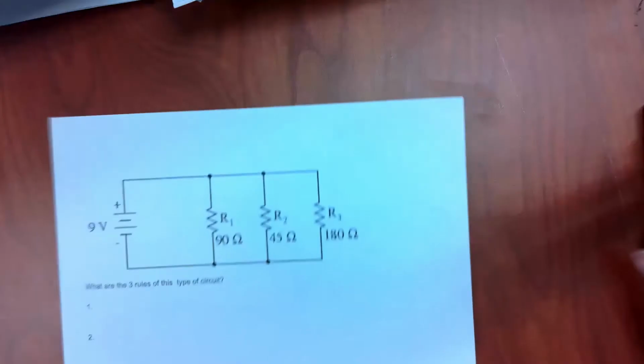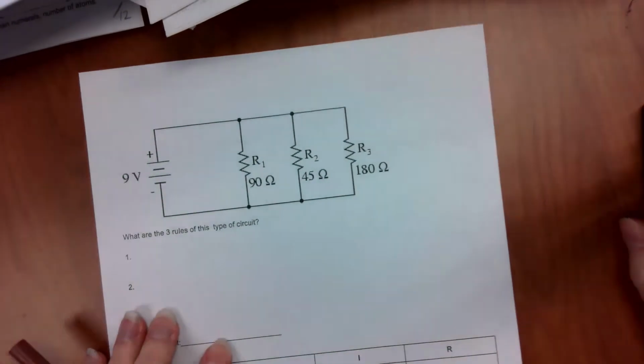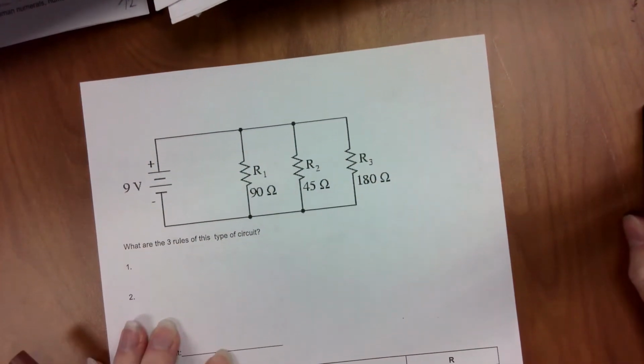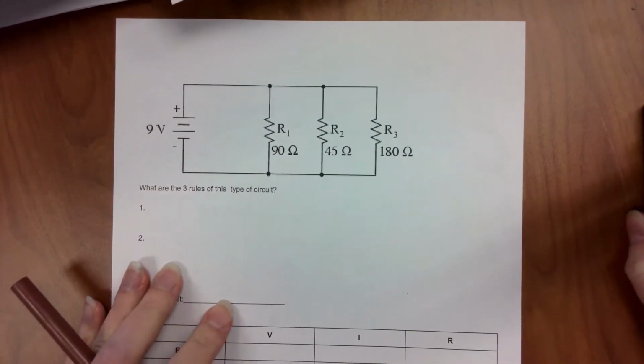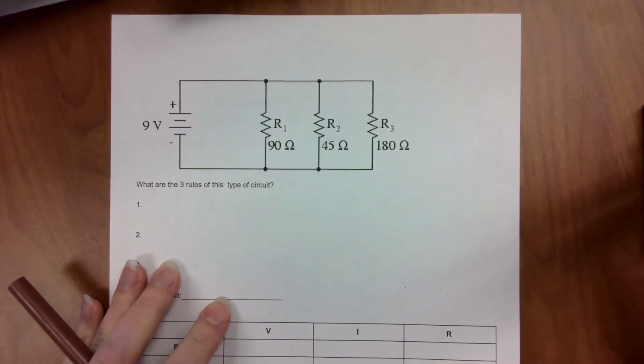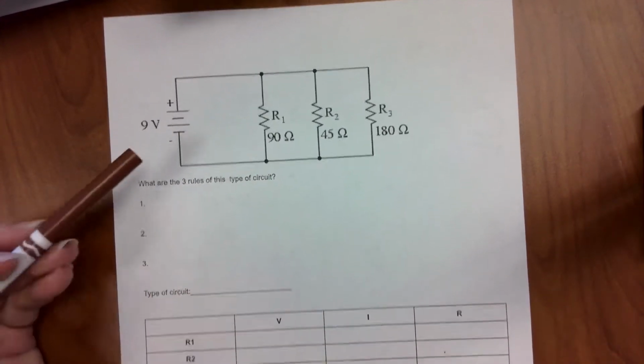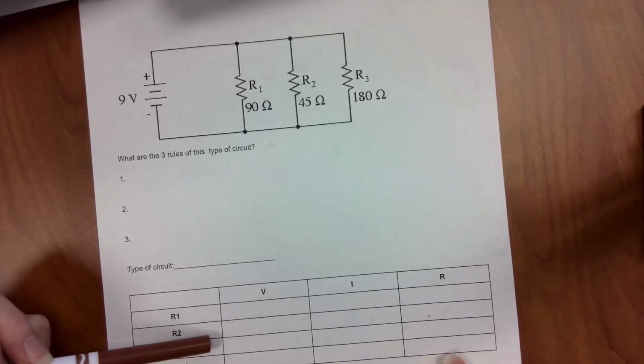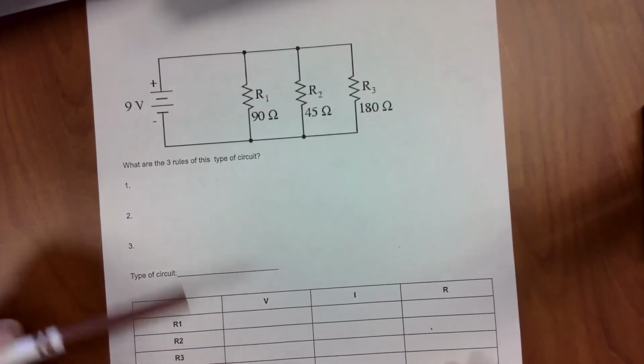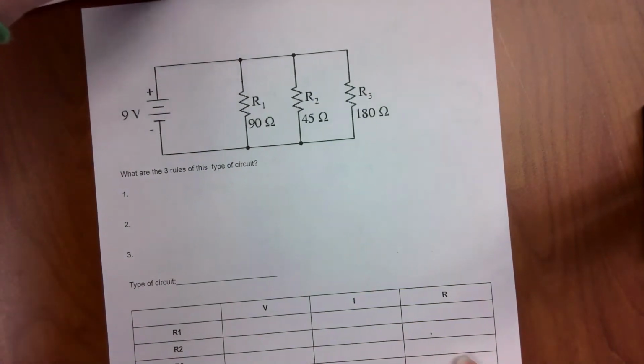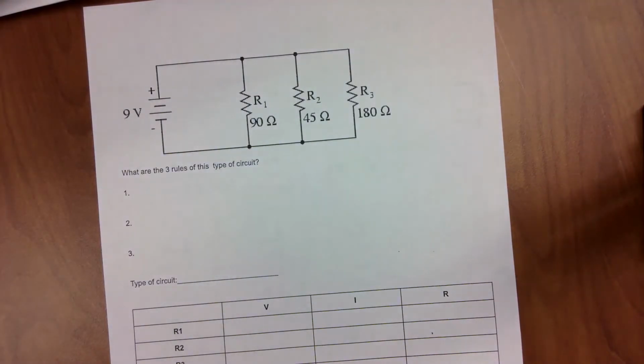Hello everyone, I am back with the parallel circuit calculations. With this one, we are going to be looking at how you come up with your numbers and do your calculations for a circuit that is in parallel, or a parallel circuit. Okay?